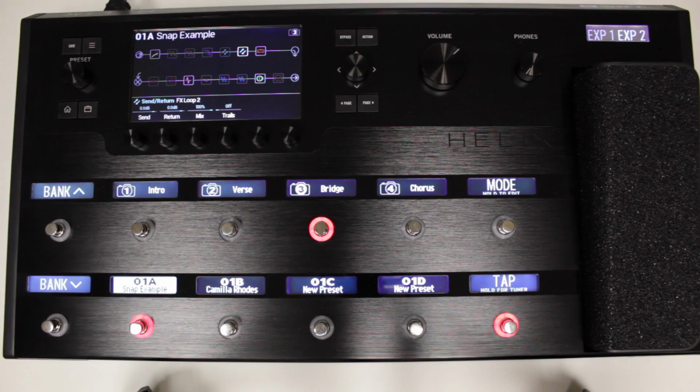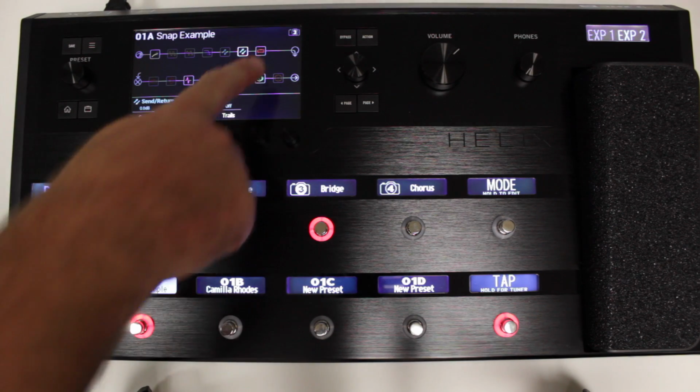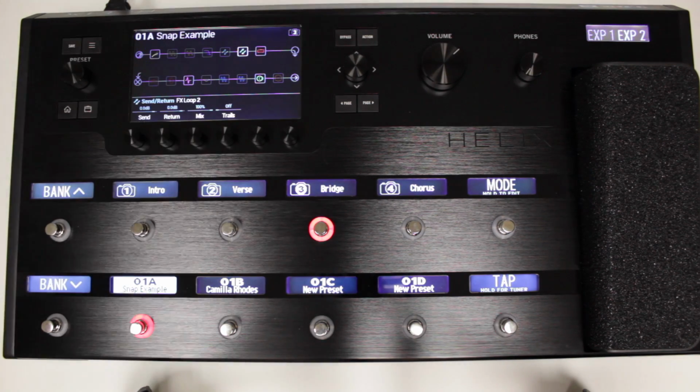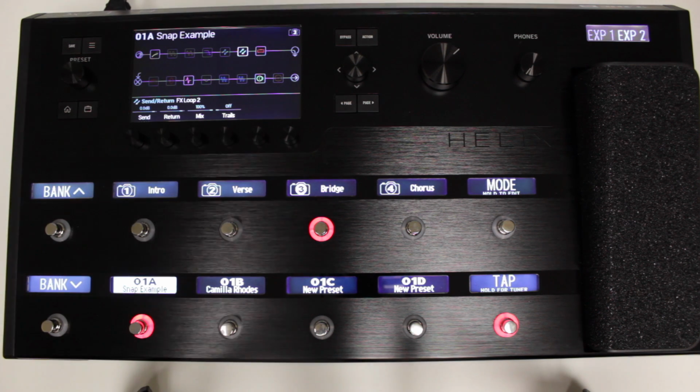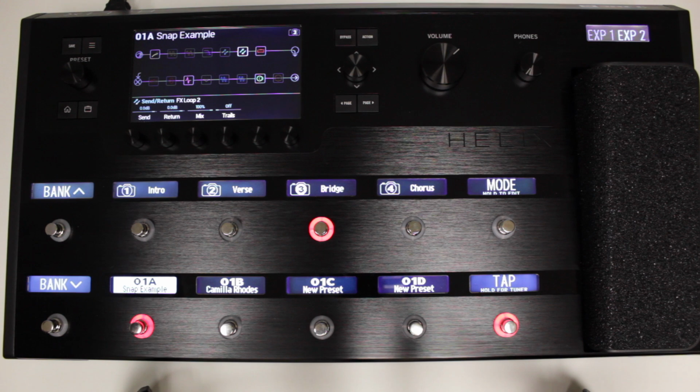With Helix firmware 2.0 or higher, you can see a camera icon in the upper right corner of the screen. This number indicates the current snapshot. A total of 8 snapshots are available per preset. In this video, we'll show you how to set up a snapshot within a preset. Let's start with what a snapshot is.